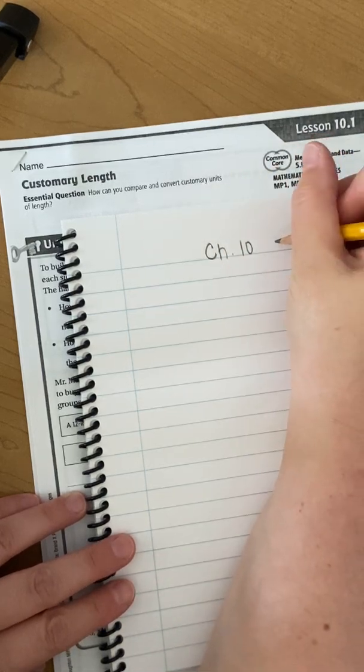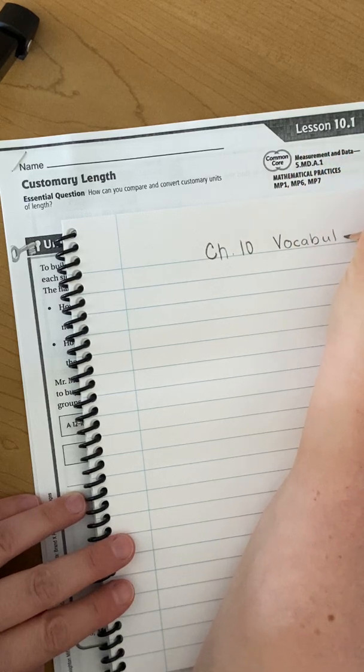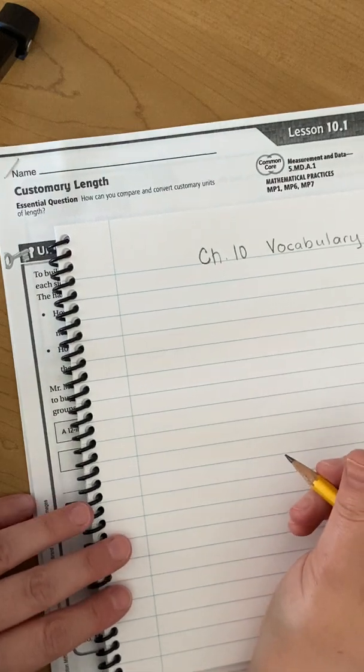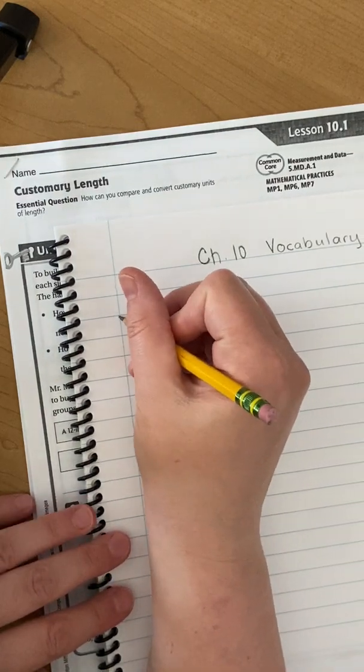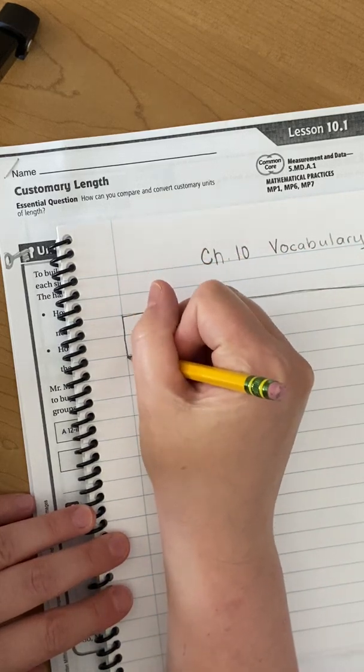And let's just put it under vocabulary, but we're gonna copy down a little table here, and then there are a couple of vocabulary words that we need to go over. So a table, okay, so we're gonna make this table, give it a couple of lines here.